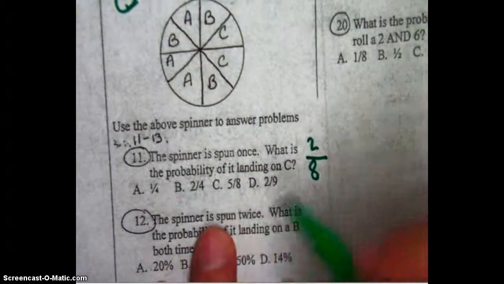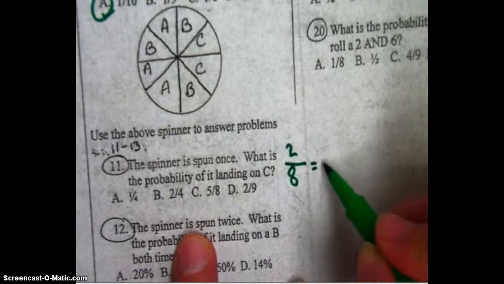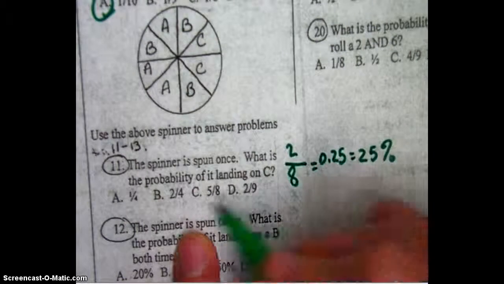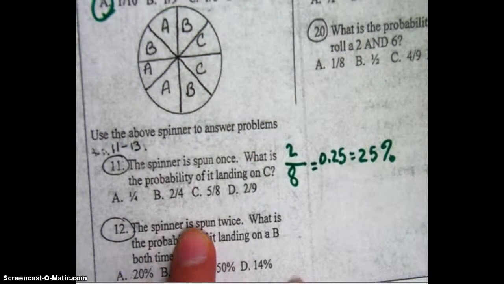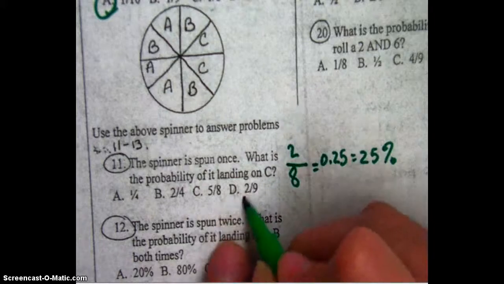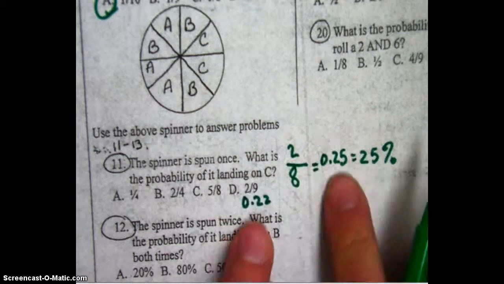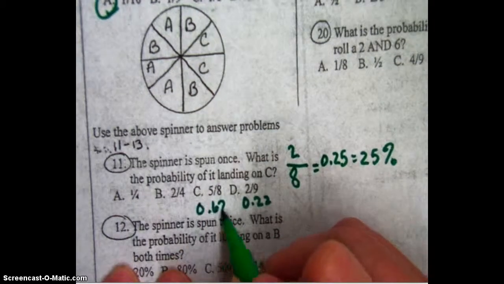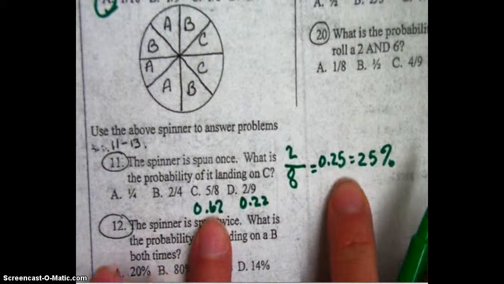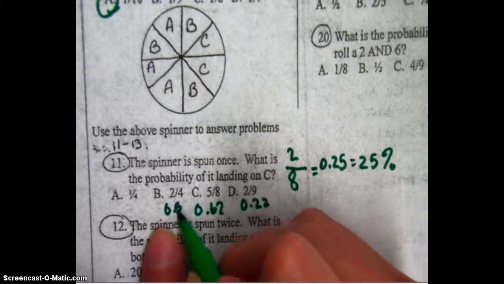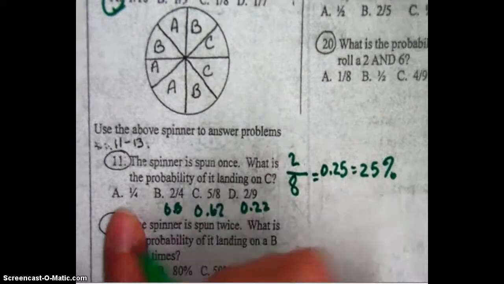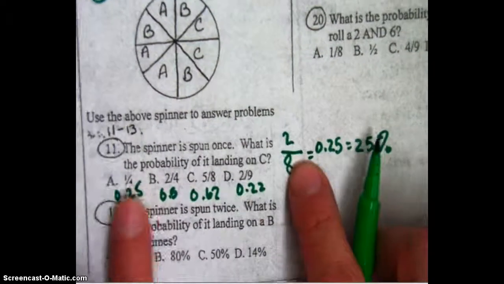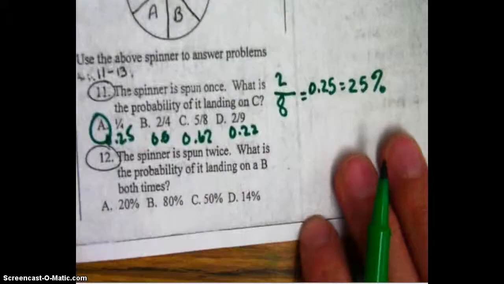And you don't see 2 eighths here, but if you change this to a decimal, 2 divided by 8 is 0.25, which is 25%. Then if you change all of these fractions to decimals, 2 divided by 9 is 0.22, so that's not that one. This one's 22%. 5 divided by 8 is 0.62, so that's not this one, it's 62%. 2 divided by 4 is 0.5, this is 50%. And then 1 divided by 4 is 0.25, it's 25%. So this matches, 2/4 simplified is 1/4. So the correct answer is A.